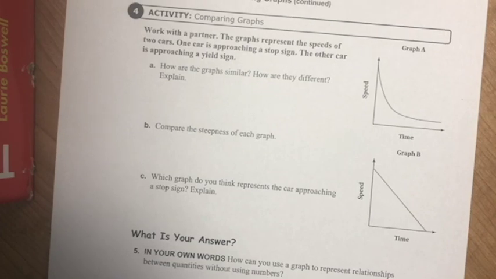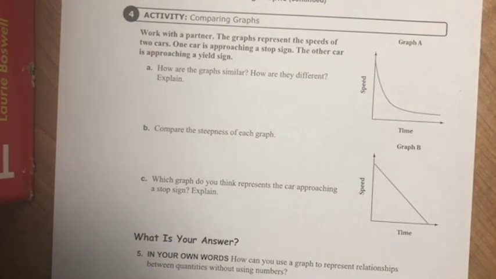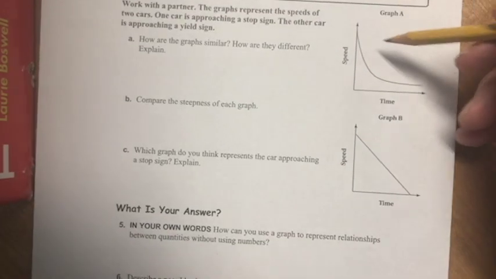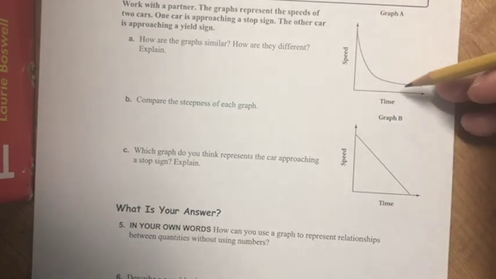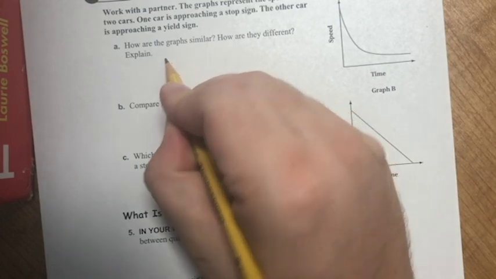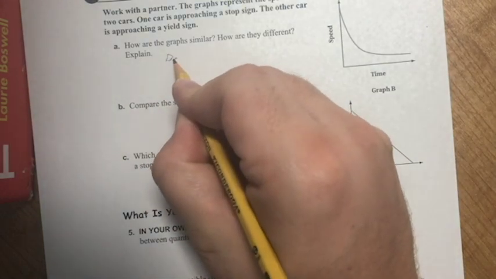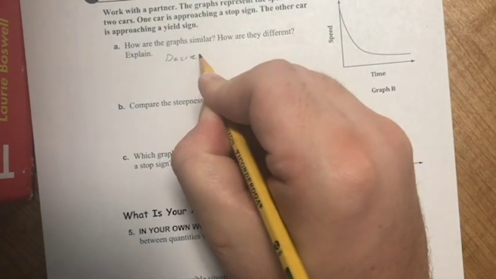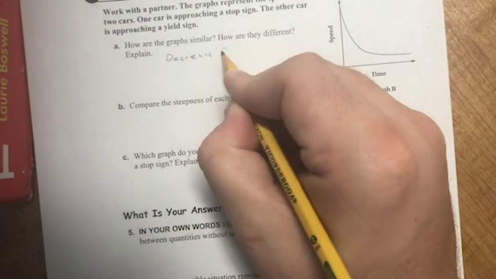Now, let's go to number 4. All right. The graphs represent the speeds of two cars. One car is approaching a stop sign. The other car is approaching a yield sign. All right. So in this particular case, notice that they're both going down. So we are seeing a decrease for both. All right. So that is how they are similar. Decrease for both.